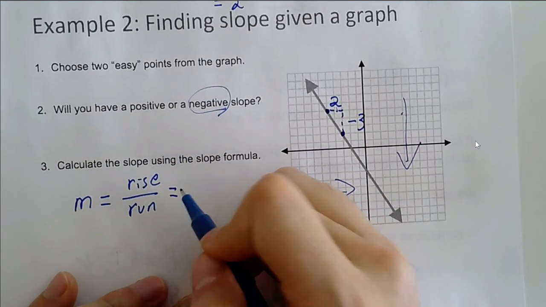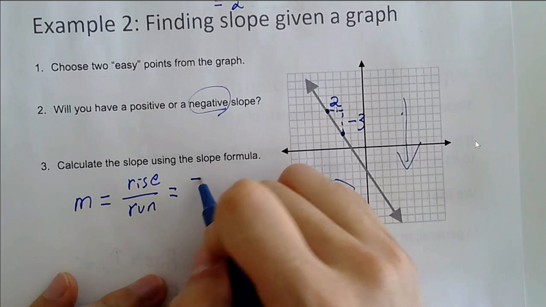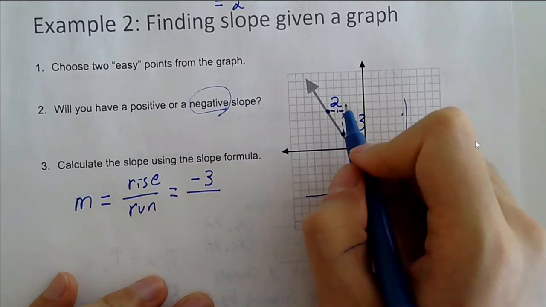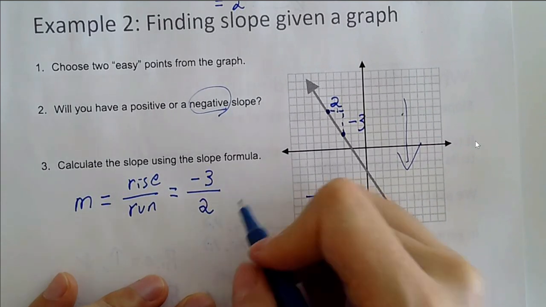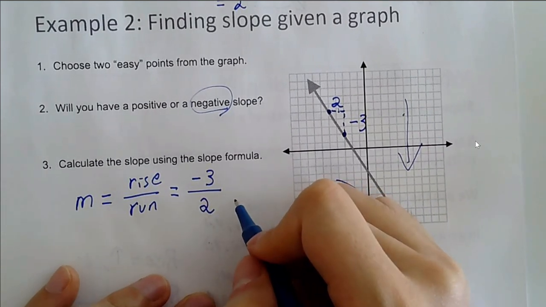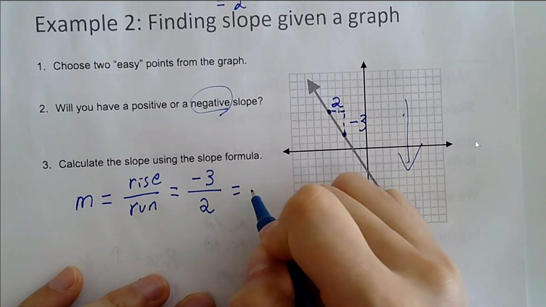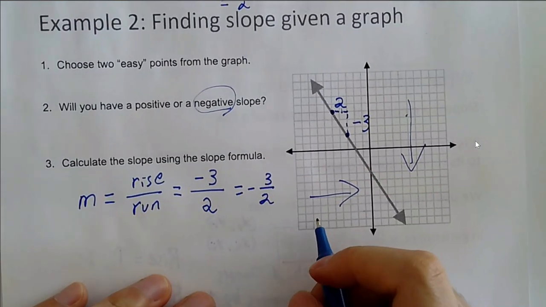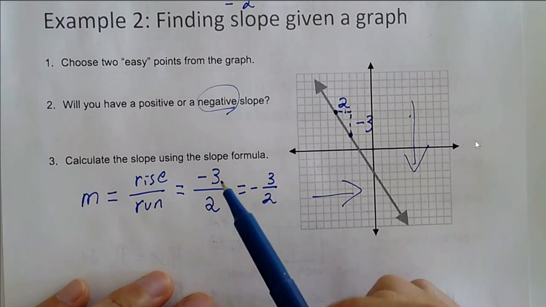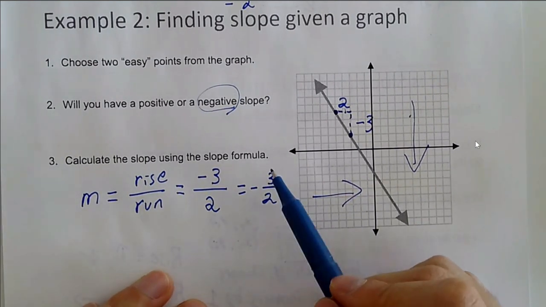So my rise is negative 3, and my run is 2. And 2 does not go into 3, so we can just leave it as a fraction, negative 3 over 2. And I know that my slope is equal to negative 3 over 2.